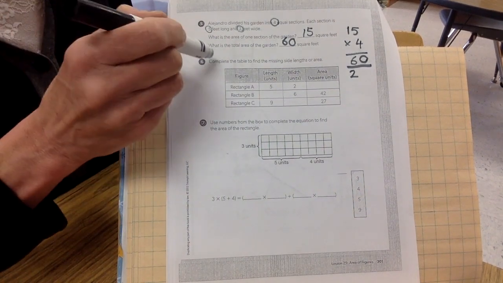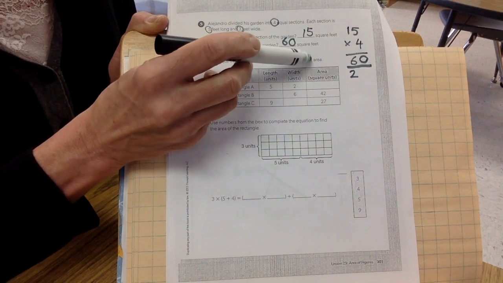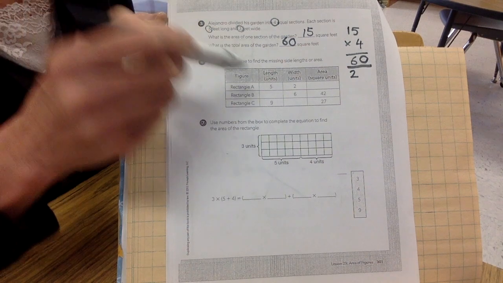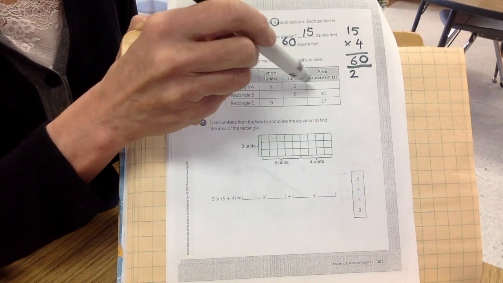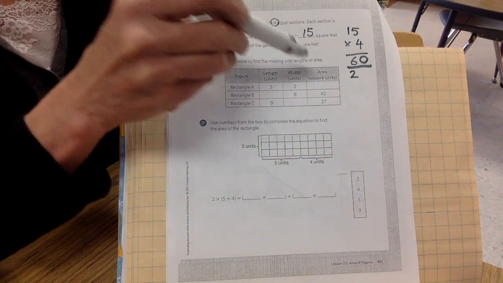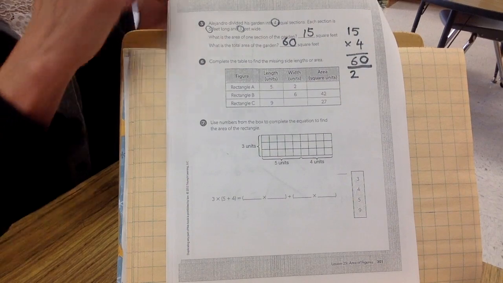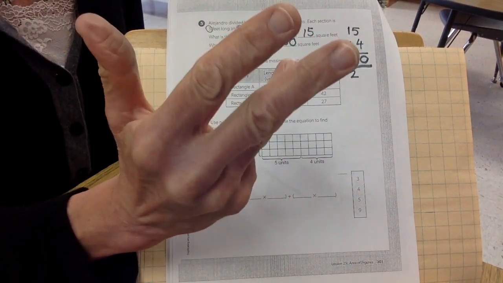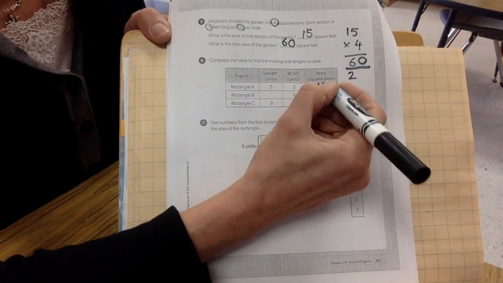Number 6, complete the table to find the missing side lengths or area. This looks complicated. So rectangle A, you've got the length is 5 and the width is 2, but we don't know the area. Well, area is length times width. So you're going to do 5 times 2. 2, 4, 6, 8, 10. And you're going to put that for the area.